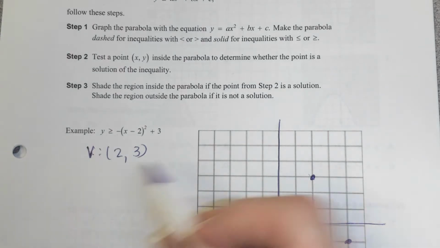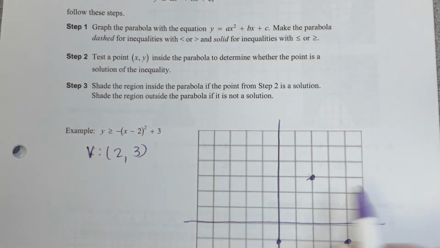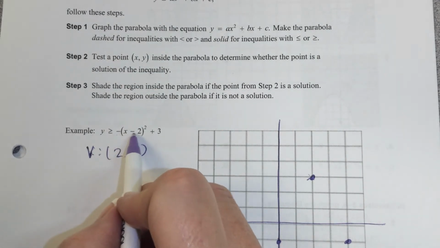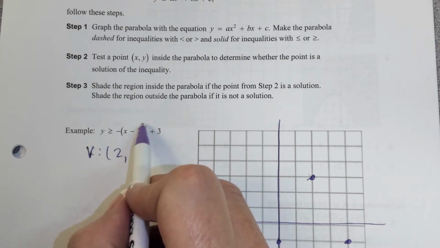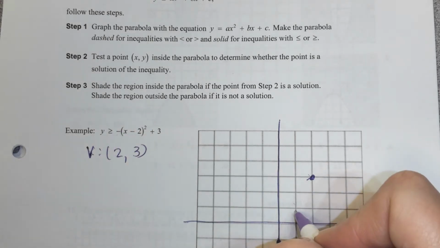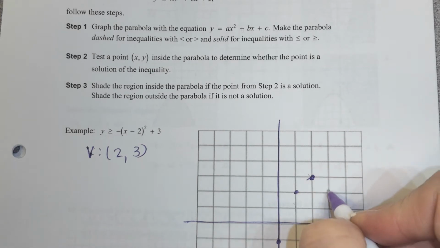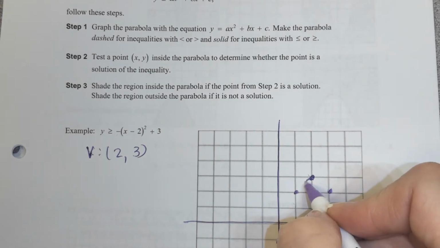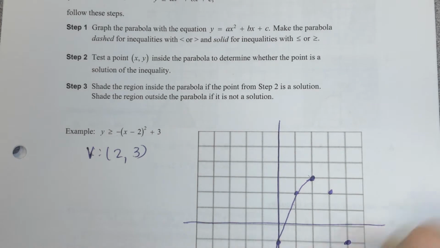This is greater than or equal to, so I'm going to use a solid curve. If you want to be real exact, you could plug in 1. 1 minus 2 squared is -1 squared is 1, so -1 plus 3. At 1 we're going to be at 2, so we also know that point. And then we're going to use solid.